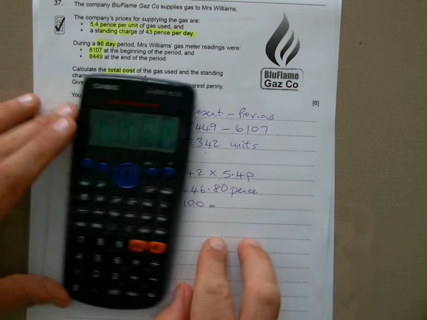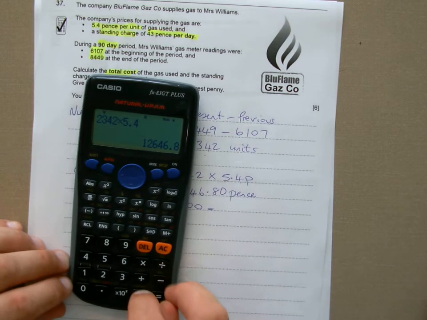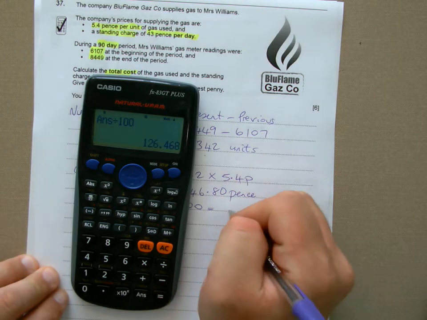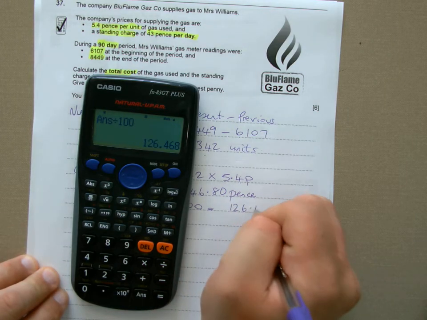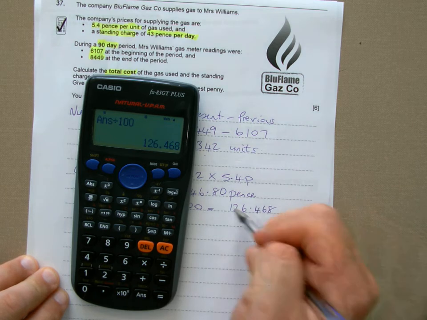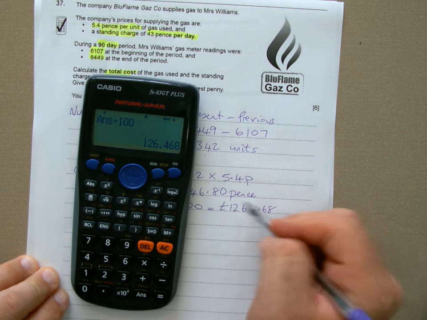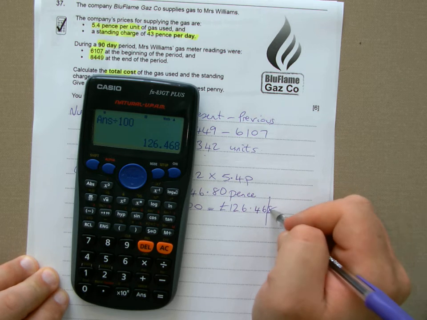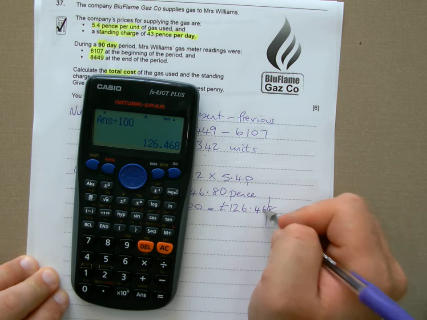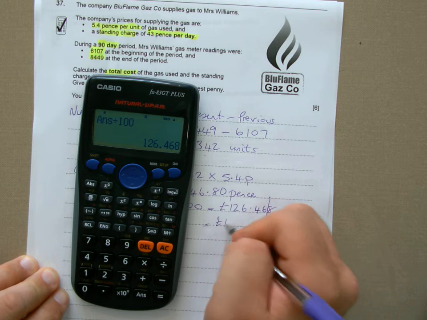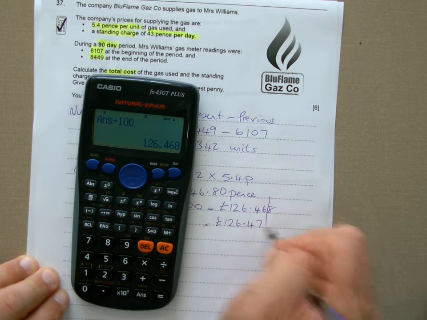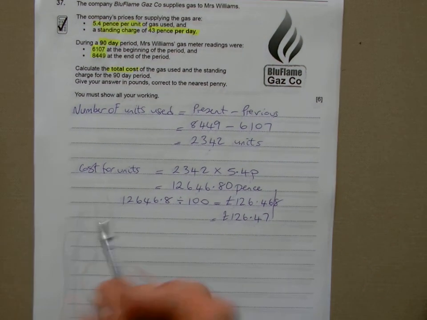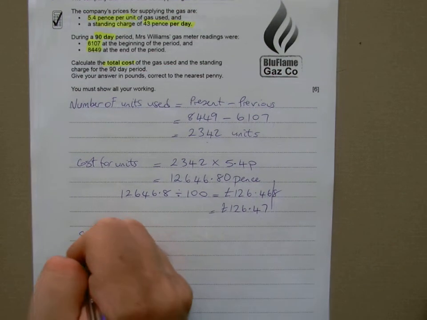So if I press answer divided by 100, it comes out to be 126.468, so that's in pounds. But remember, when it's in pounds, we only want 2 decimal places, so I'll chop off that figure at the end, and because it's an 8, I'll round that up, so it'll be £126.47. Okay, so that's the units.